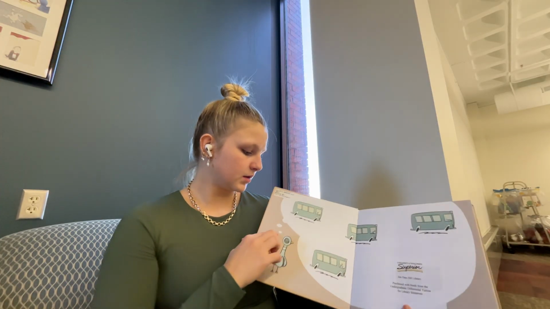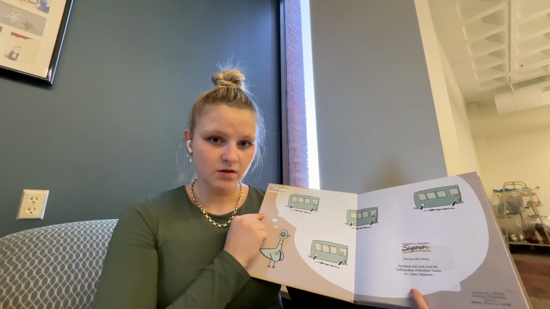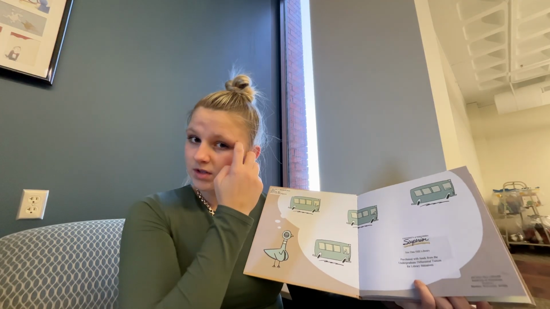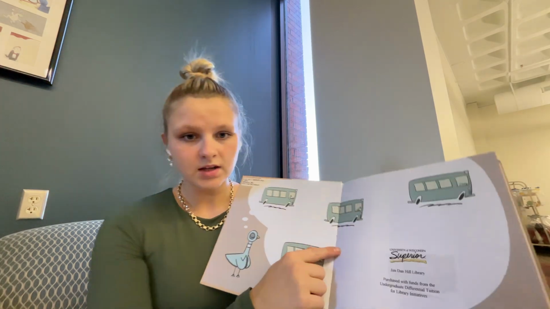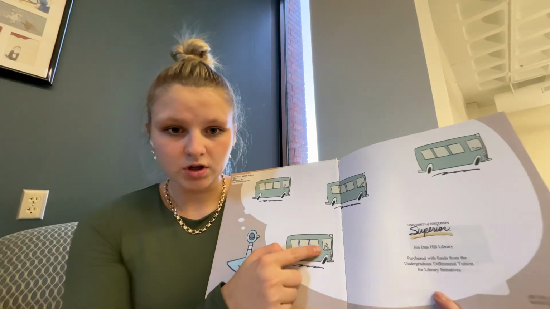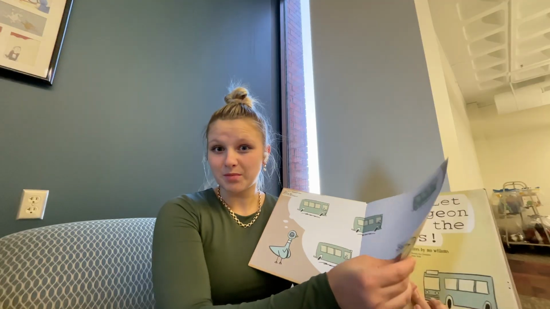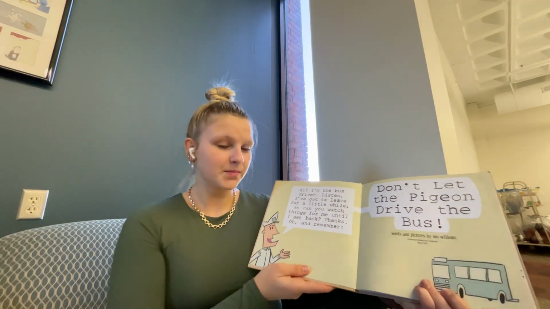Now class, we see that the pigeon is thinking right now because of the dots. That means that's a thought bubble, which means that the pigeon is just thinking, and we can see that in this book he's dreaming about driving the bus. So we'll see what's going to happen.